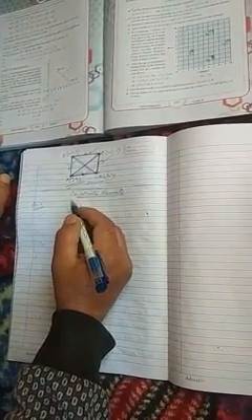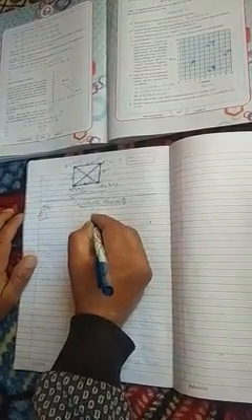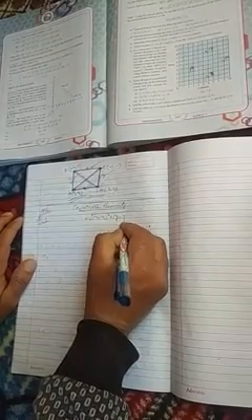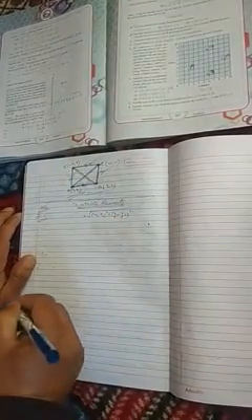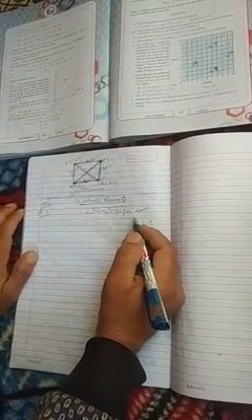Chapter coordinate geometry, Example 4, page number 166. Now, the distance formula. By the distance formula, we can find the distance between any two points using the formula: square root of (x1 minus x2) whole square plus (y1 minus y2) whole square. This chapter has eight examples and questions using the distance formula.